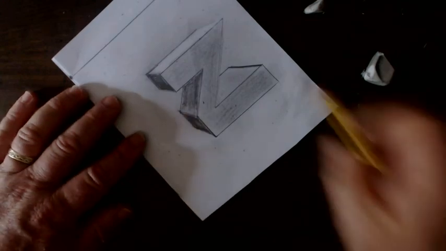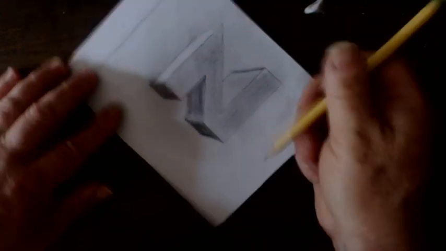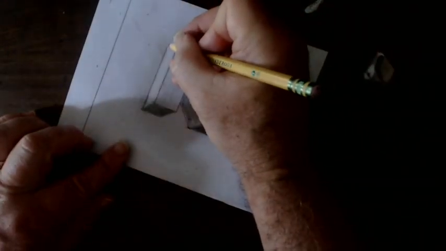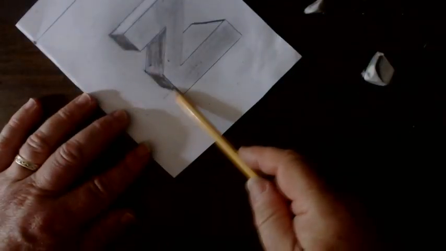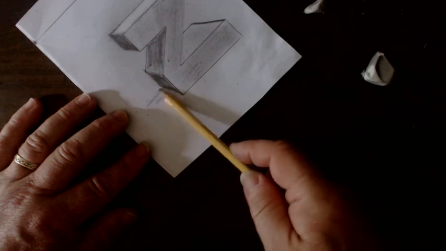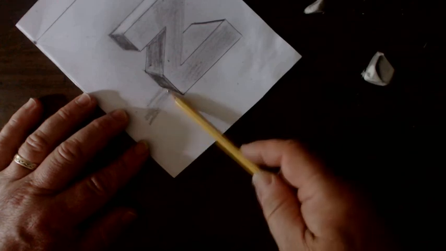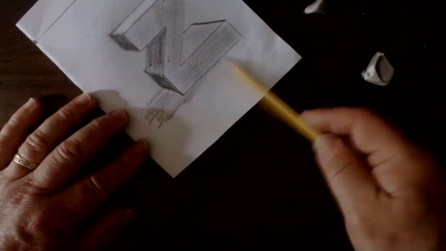So there's that. And now that really seems much brighter because it has that soft gray next to it to stand out against. One last thing I'm going to do, I'm going to add a little bit of a little pool of shadow down at the base of the Z.